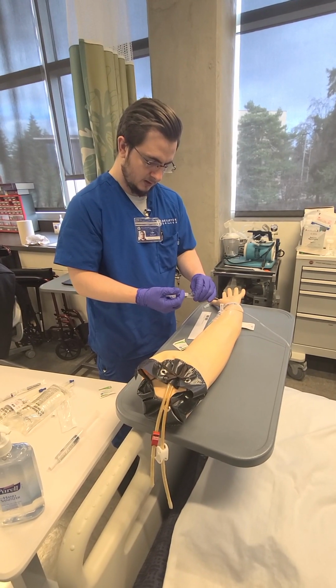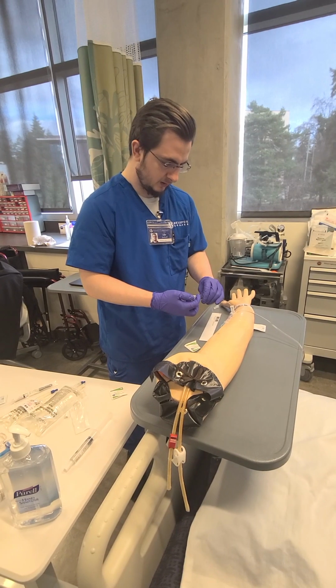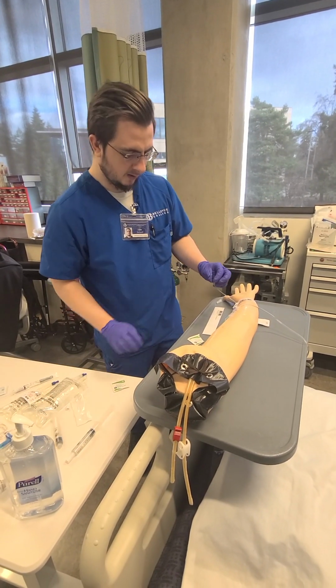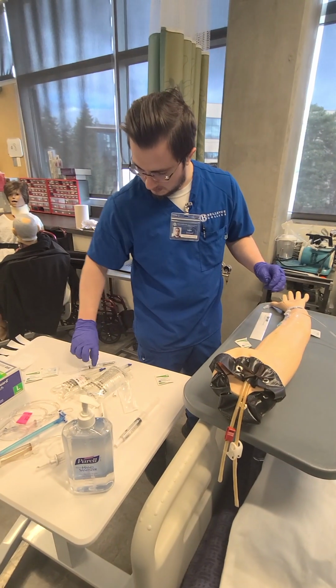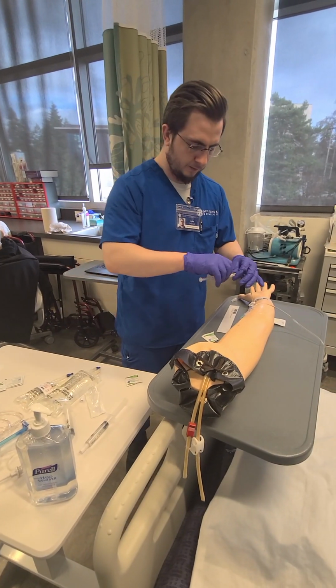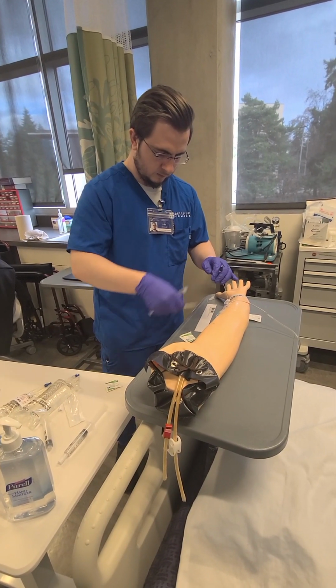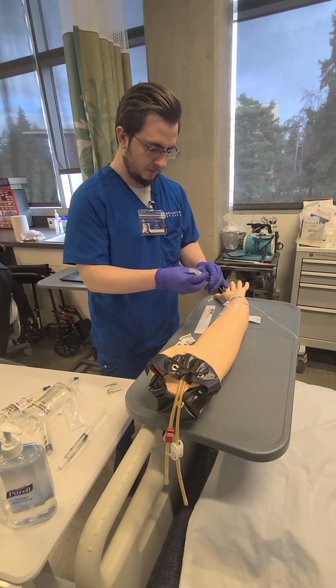Flush the line, make sure it's patent. It is. Everything seems to be working. There's no edema, swelling, redness, infiltration, etc. Then I get out my Zofran. Cool. I just flushed it, so we're good.